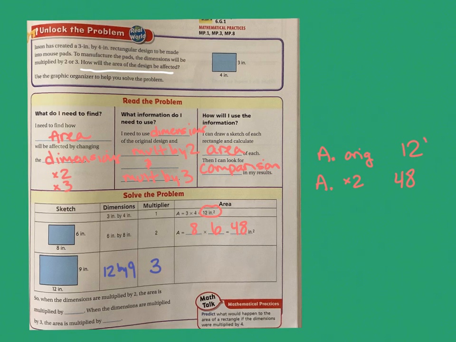This is inches square for both. And then on this last one, we're doing area. I want that to be blue. Area equals 12 times 9. And 12 times 9 is 108. So the area of the times 3 version, the enlarged by 3 version, is 108 inches square.